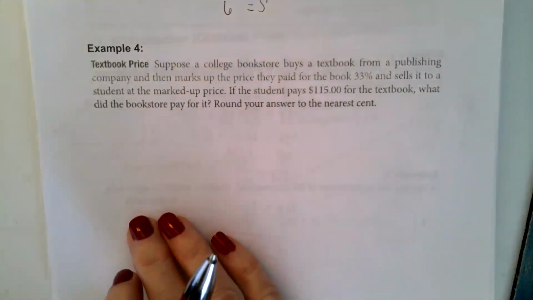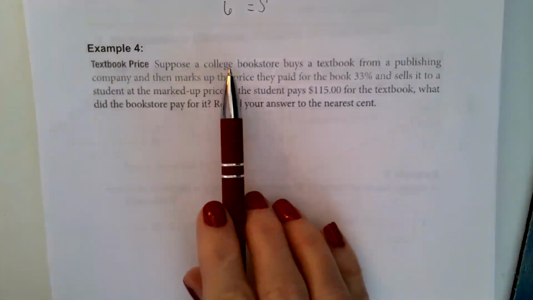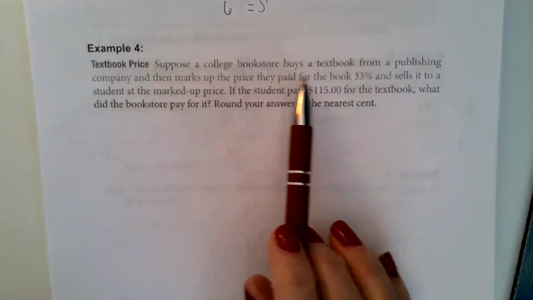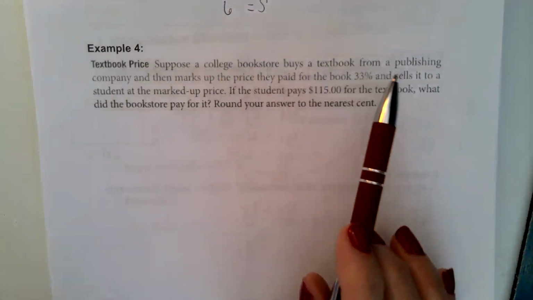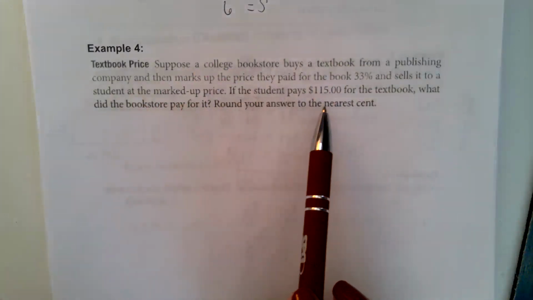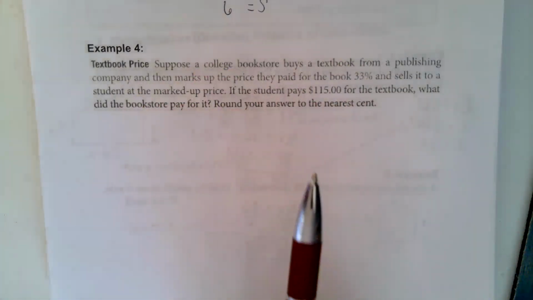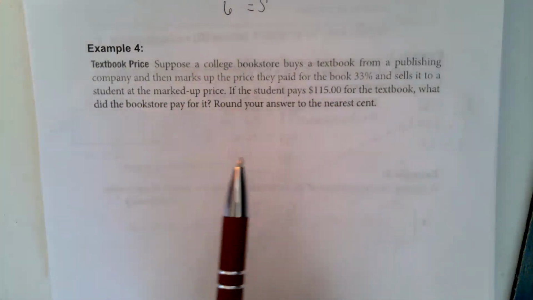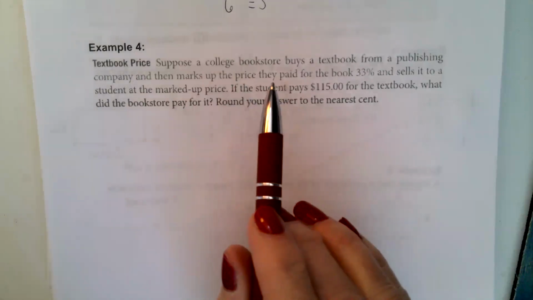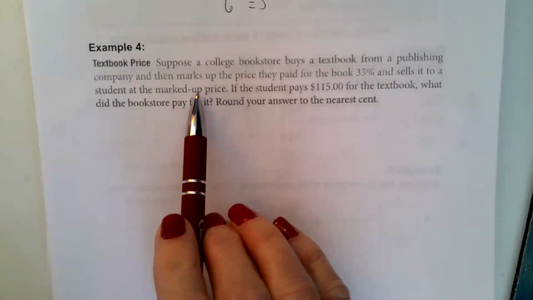Okay, the last example here for lesson 2.3. Textbook price. Suppose a college bookstore buys a textbook from a publishing company and then marks up the price they paid for the book 33% and sells it to a student at the marked up price. If the student pays $115 for the textbook, what did the bookstore pay for it? Okay, so we need to maybe talk about some definitions here. When they say marks up the price, it means that they're increasing that price by an additional 33% of what they already paid for it.